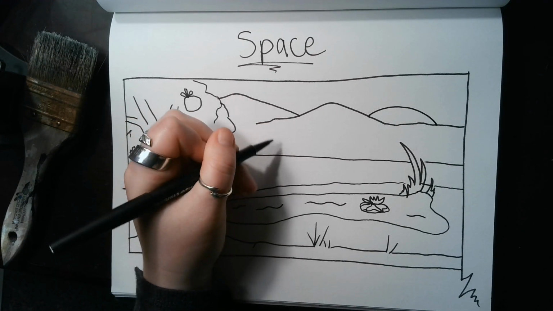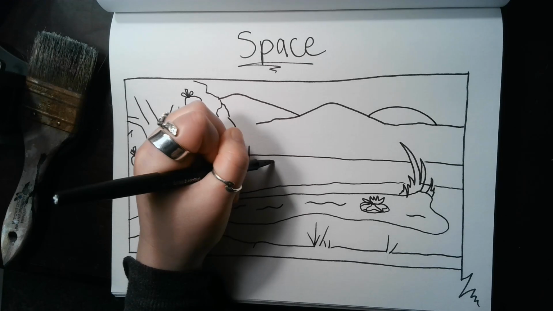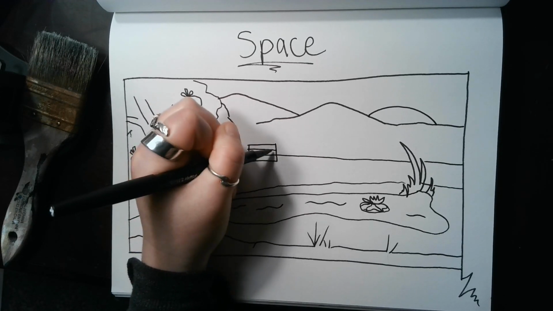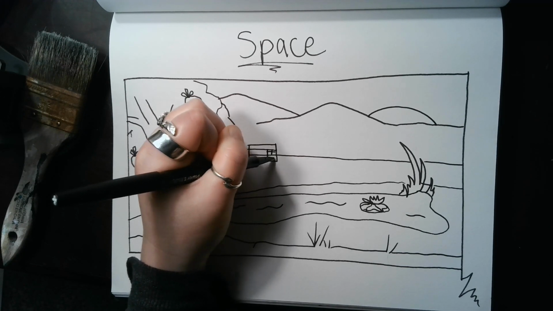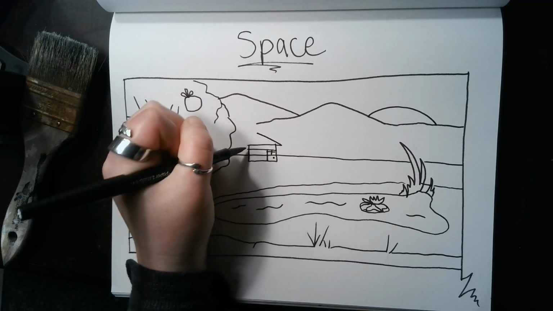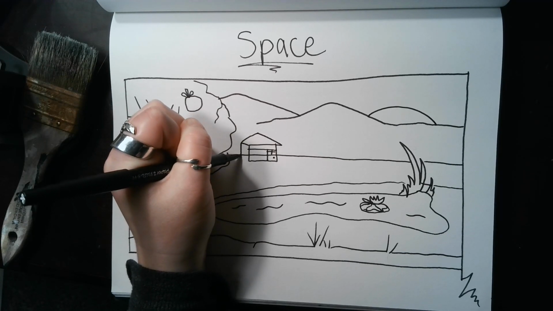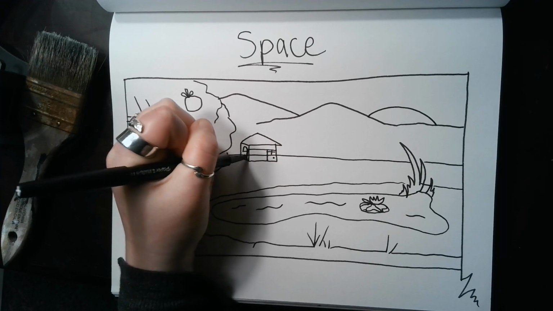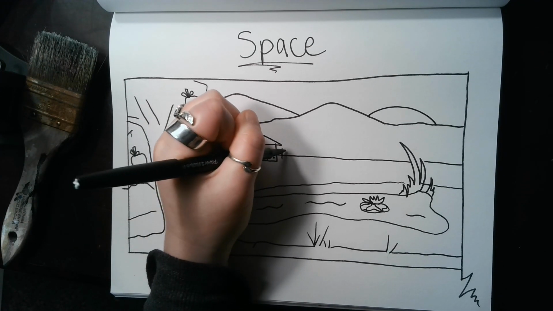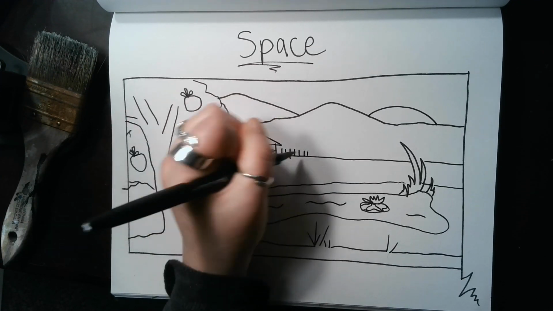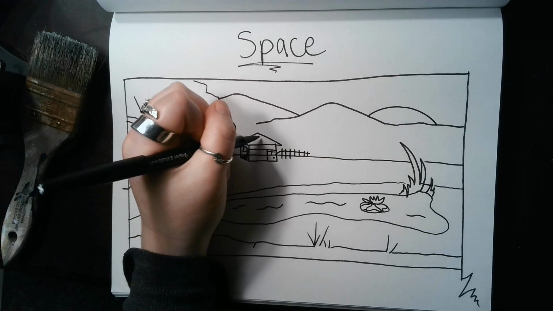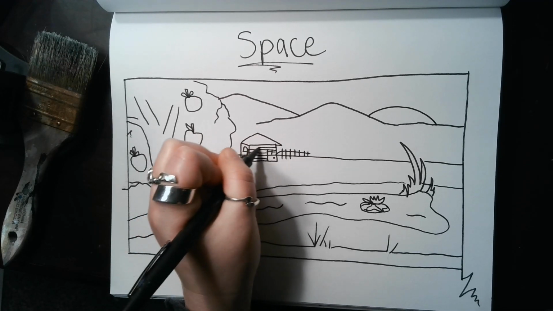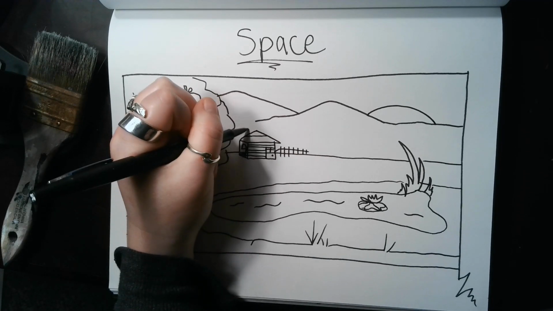And to really showcase that this is a middle ground, I could maybe even make a little house. Here's the window, here's the door. And I'm drawing it small because it's in the middle ground. So it's not super big because it's not super close to me. And maybe there's a fence. So now we can see, okay, there might be a little cabin. And maybe I add a chimney.